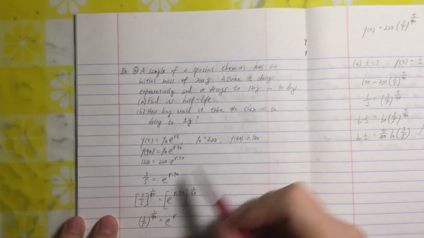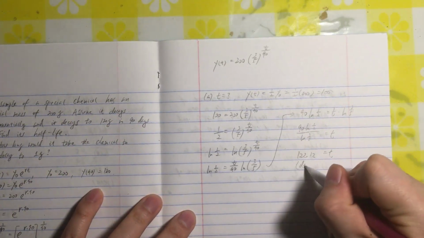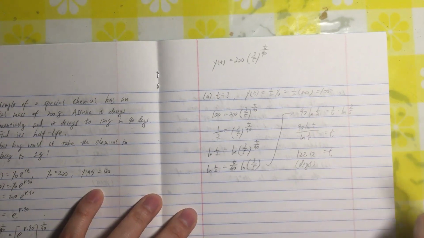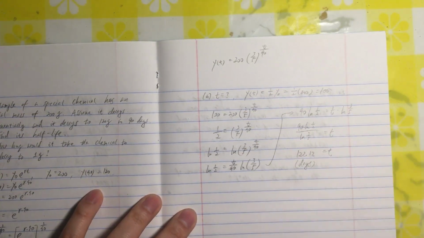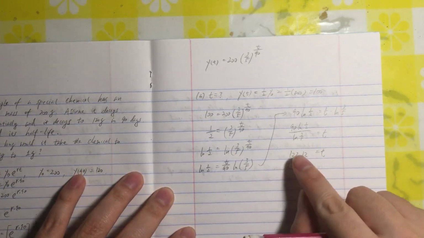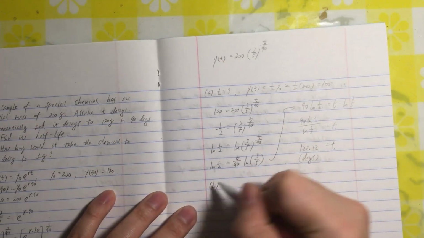And here, t is measured in days. So we take 122.12 days to decay to half of the initial mass. So the half-life is about 122.12 days. So the half-life of this chemical is about 122.12 days. Part B.